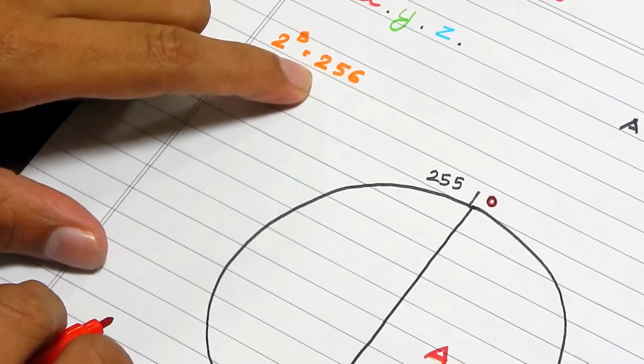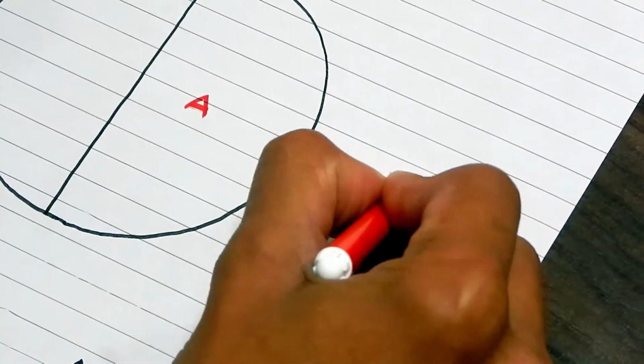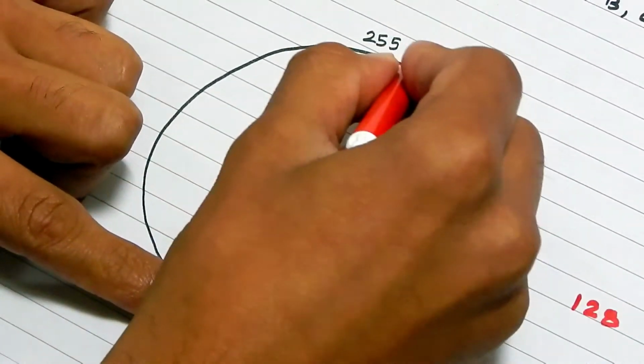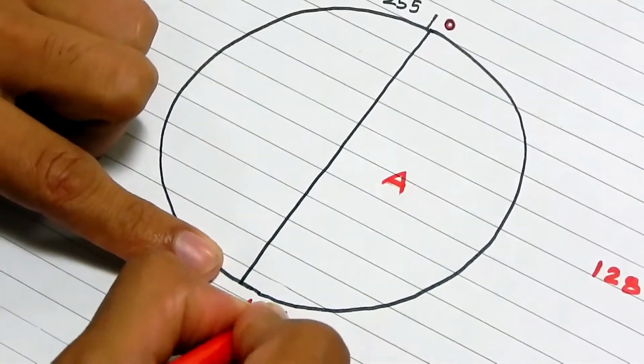Hence 256 divided by 2 is 128. So class A ranges from 0 to 127.